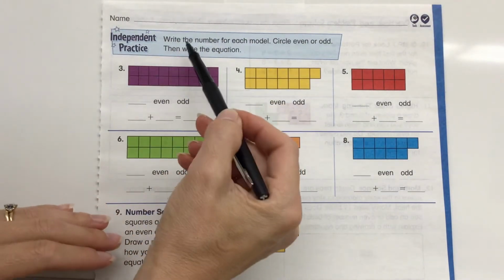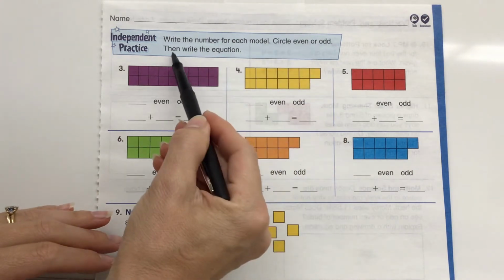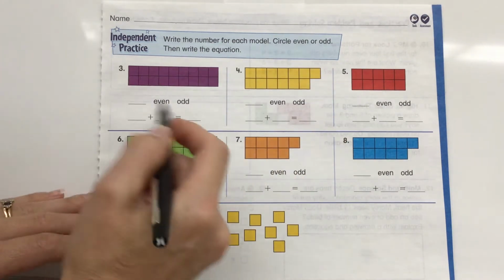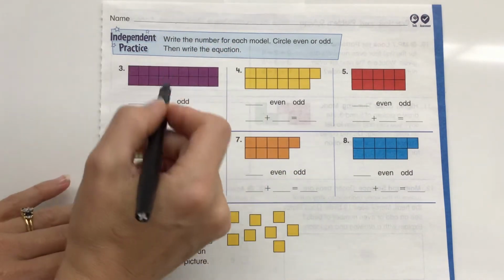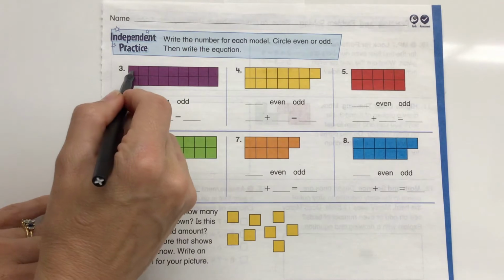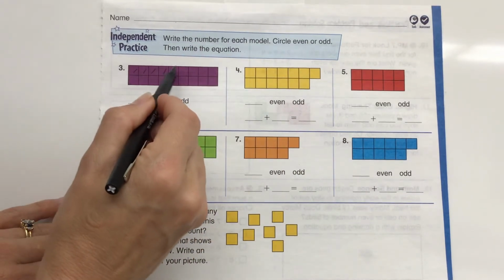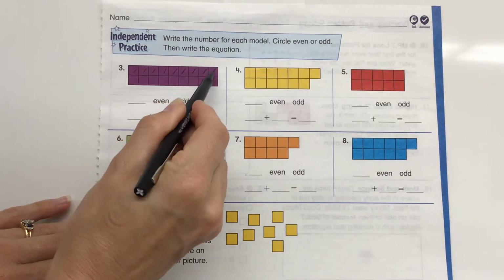Let's check our answers. Write the number for each model, circle even or odd, then write the equation. So we're going to do the same thing as we just did on the last page. Let's count up what we have on each row. Remember, a row goes across. That's a row, row your boat. 1, 2, 3, 4, 5, 6, 7, 8, 9.